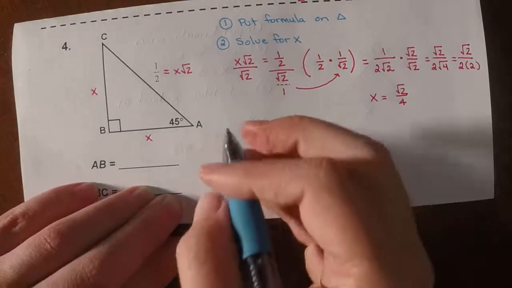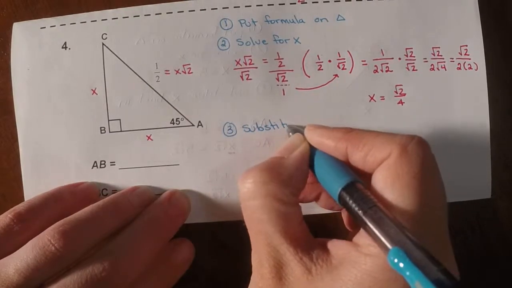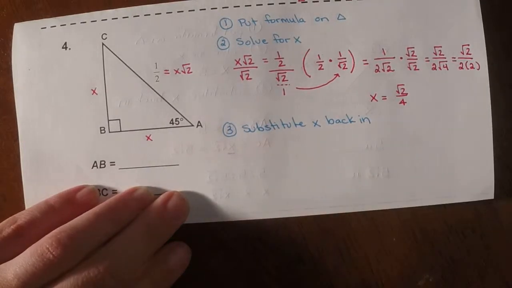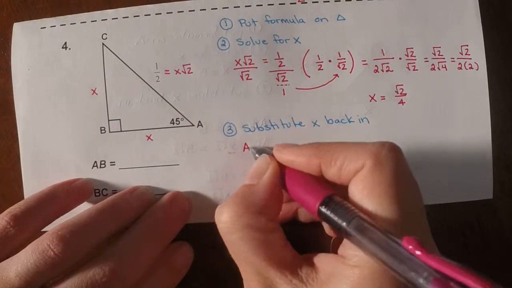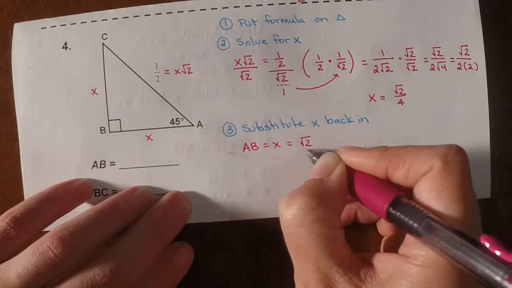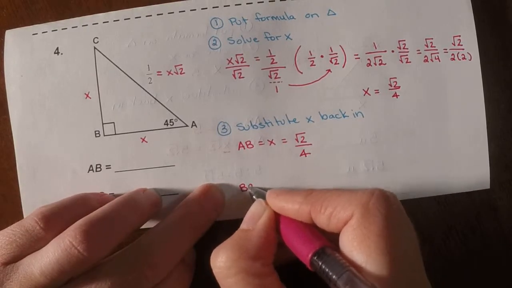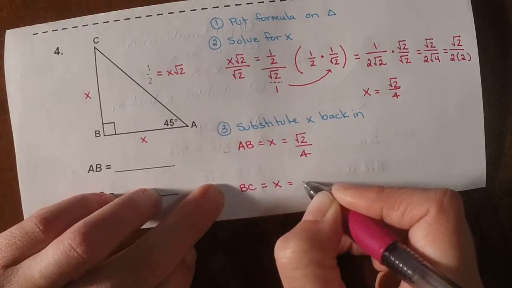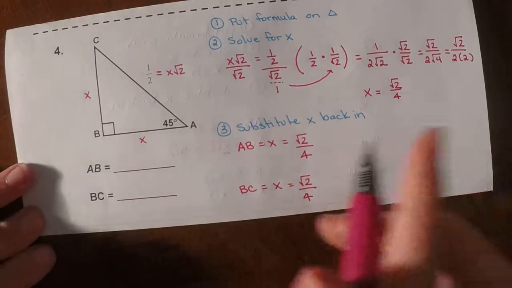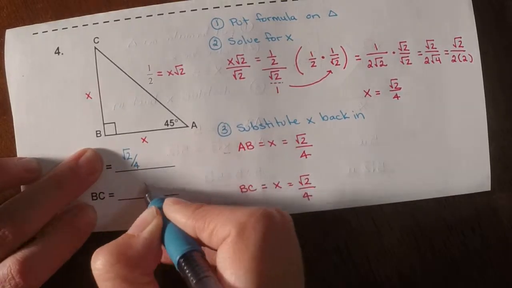So then the last step is to substitute the x back in. So they again ask for AB, which is equal to x, which we just said was root 2 over 4. And then they also ask me for BC, which is x. So that's also root 2 over 4. So then both of my answers are root 2 over 4.